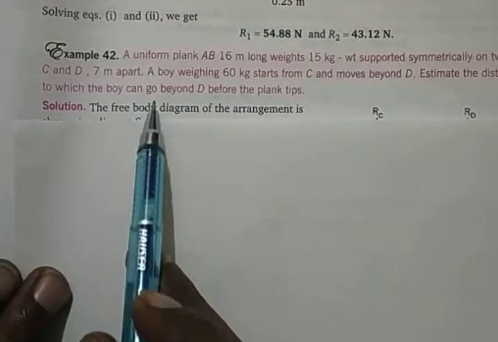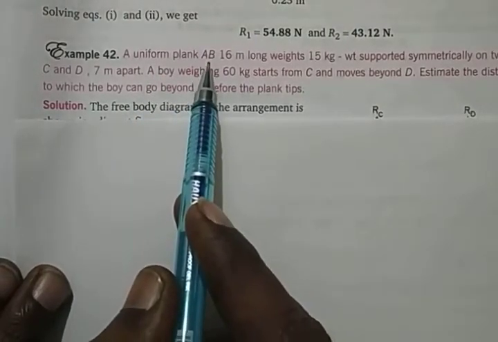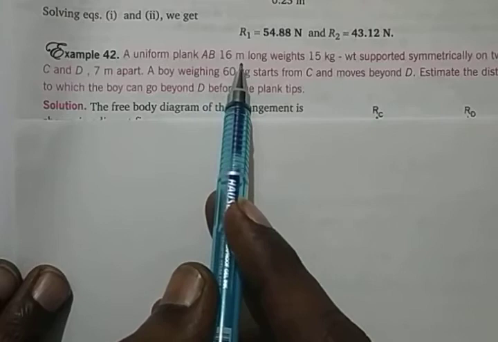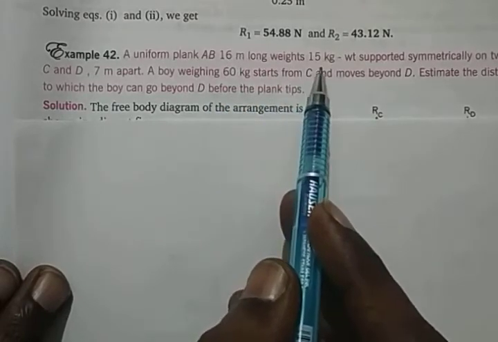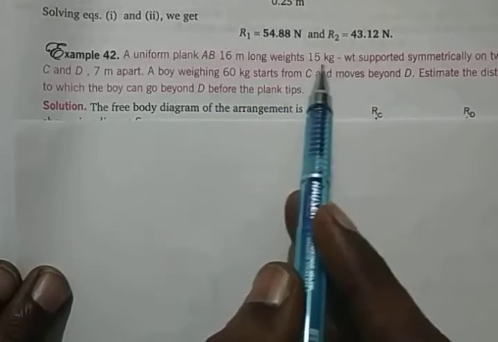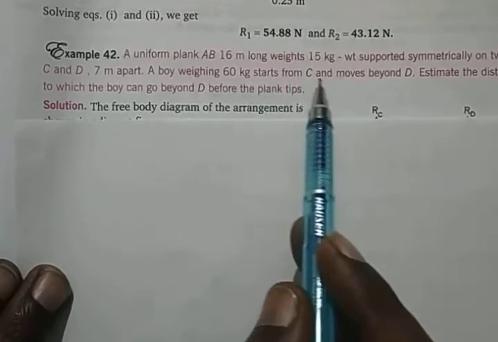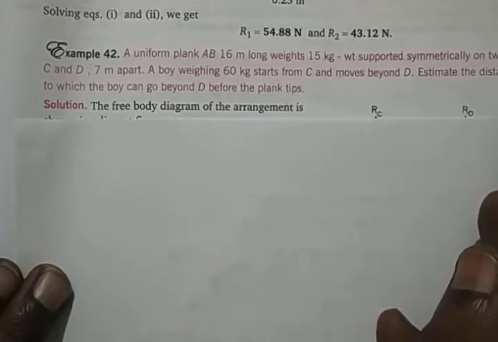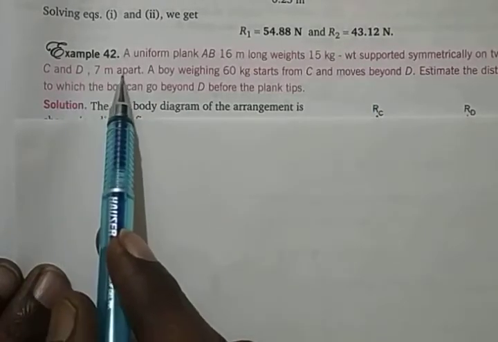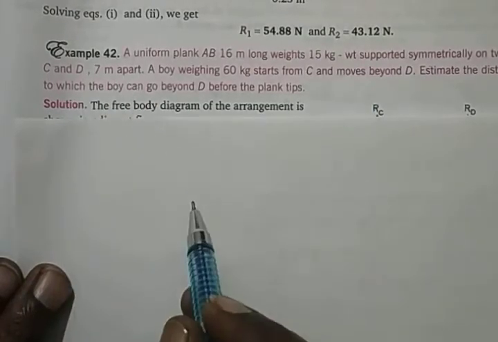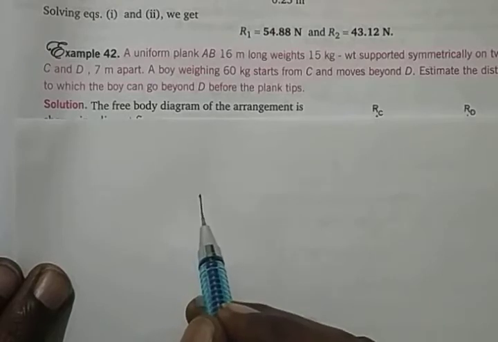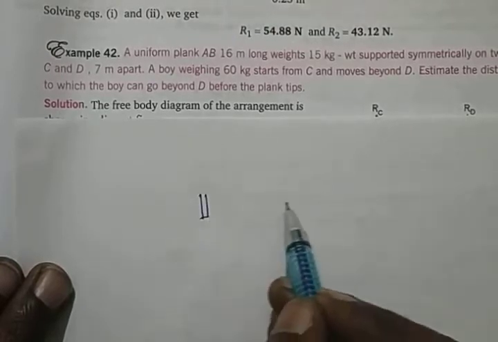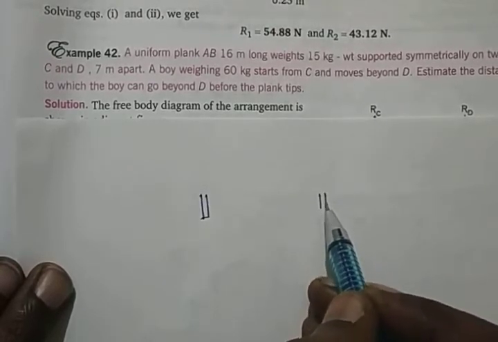Read the question carefully. A uniform plank AB, 16 meter long, weighs 15 kg W. A plank is there, 16 meter long, supported symmetrically on two posts C and D, 7 meter apart. That means one post is like this, another post is like this.